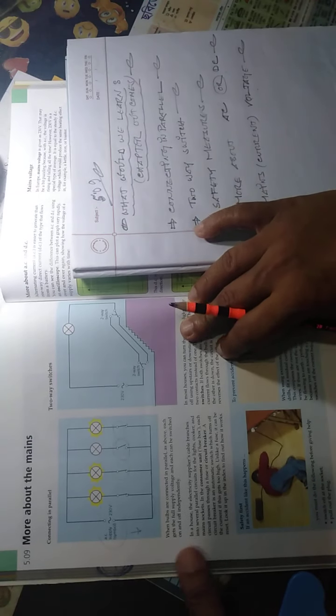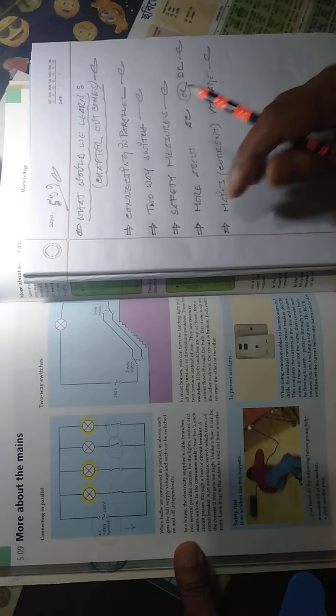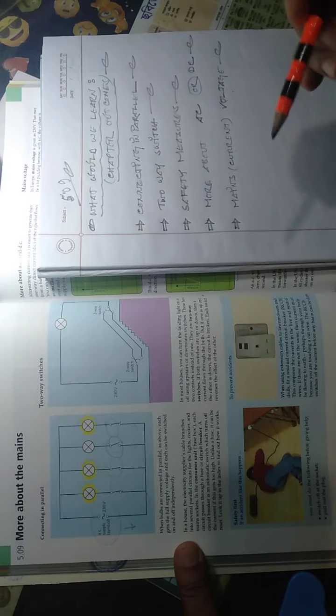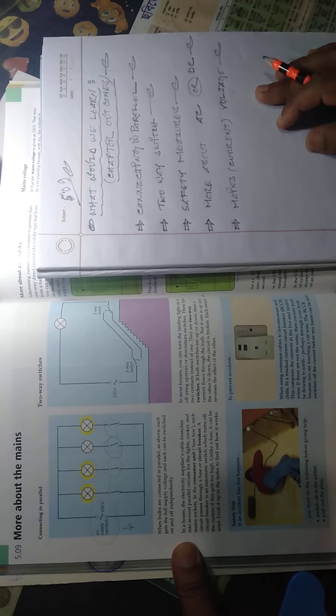In this chapter, more about mains, we have segmented the chapter into five categories, five ways, the way the book has illustrated it, and we have just marked it down. Before memorizing any chapter, you need to segment the chapter into parts, so that you can learn easily.